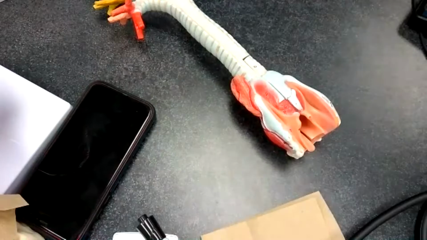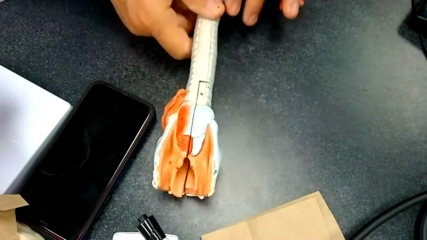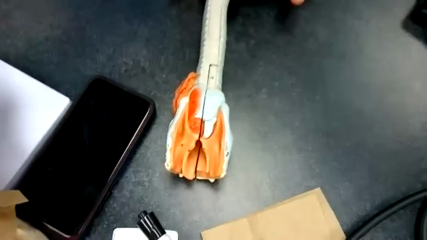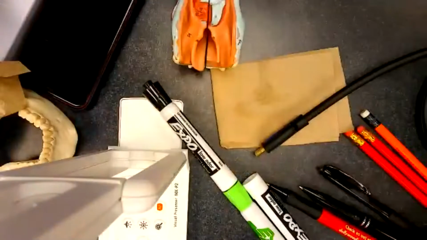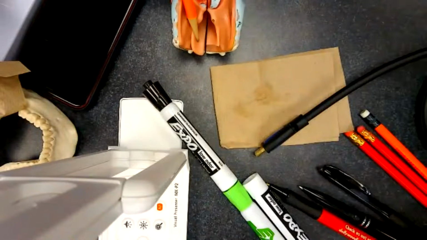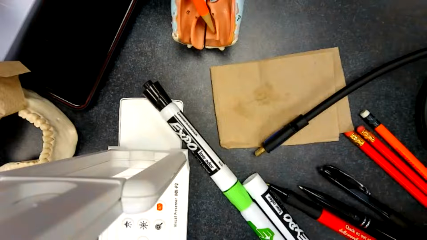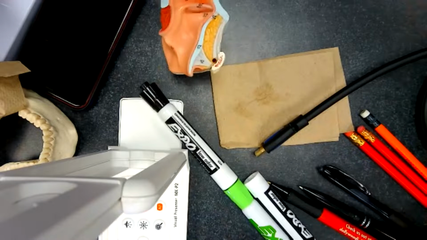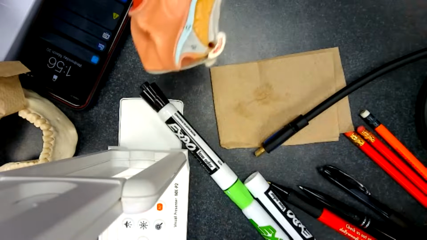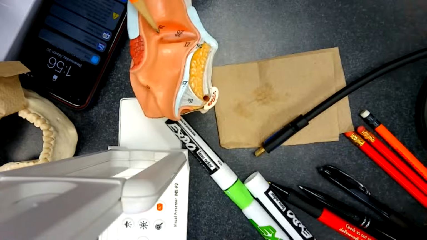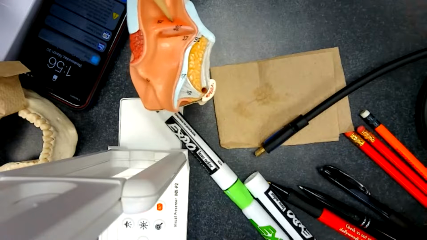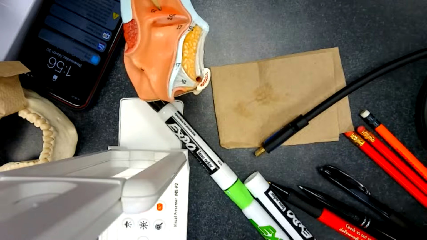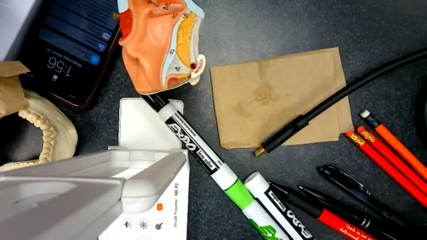No. Okay, this is our model of our trachea right here. And you can see this is the epiglottis up here. Half of it's broken off. I don't know how. But if we take this apart, you can see where the vocal cords are located right here. These are the false vocal cords here because they're highly vascularized. The true cords are here.